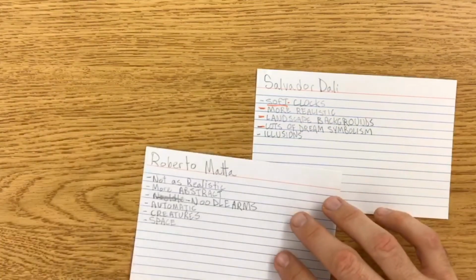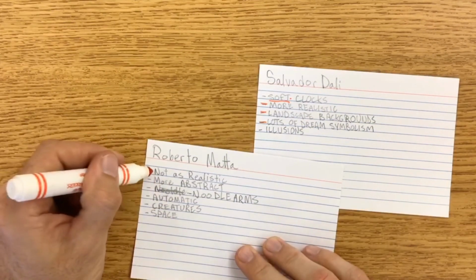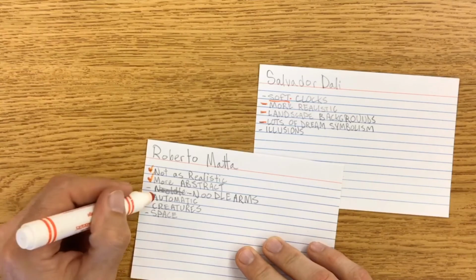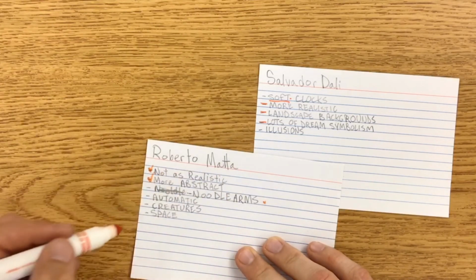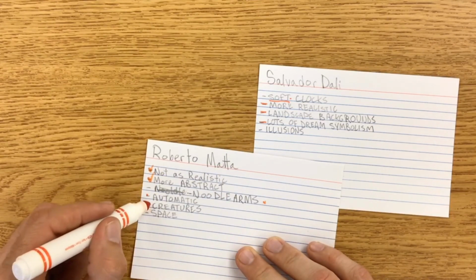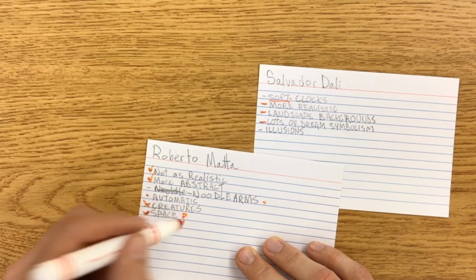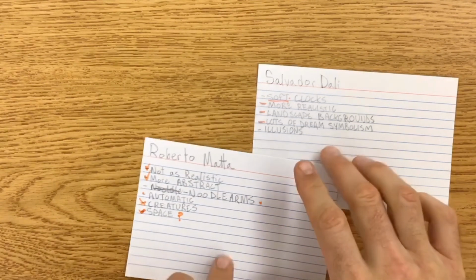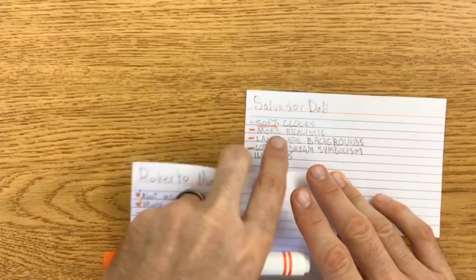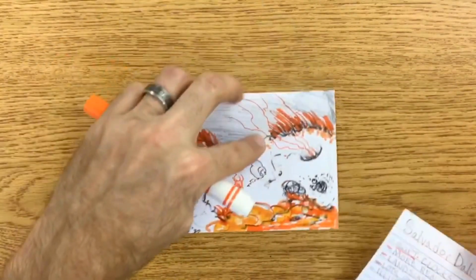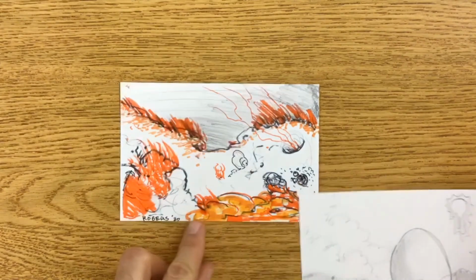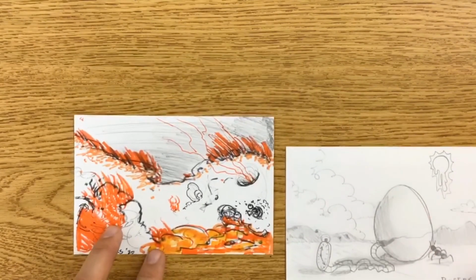Which ones did I use on my Roberto Mata project? It's not as realistic, it's abstract. Noodle arms, yes, I did that. Automatic, yeah. Creatures, not necessarily. In space, maybe. It could be on another planet, right? Or in the ocean, or who knows. I'm pretty happy with it though.